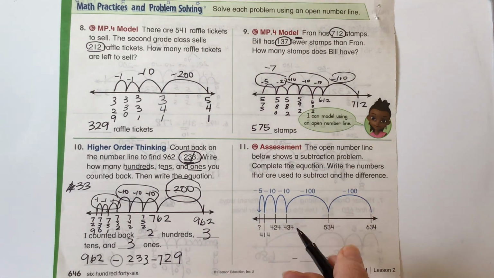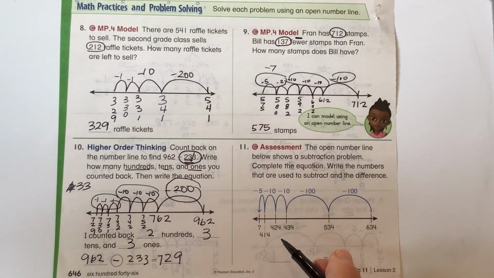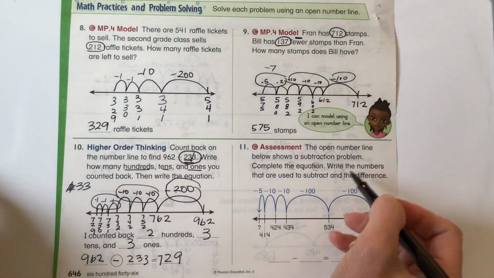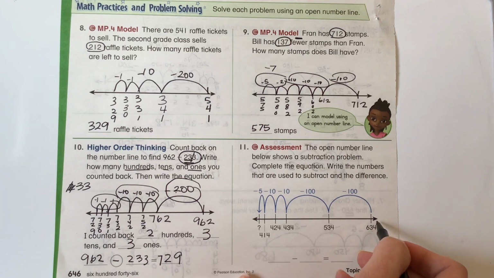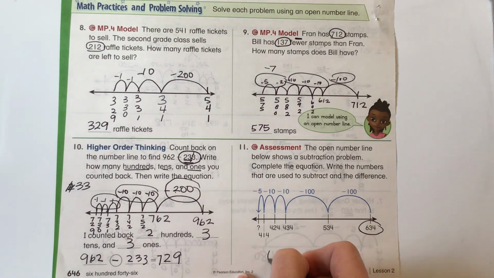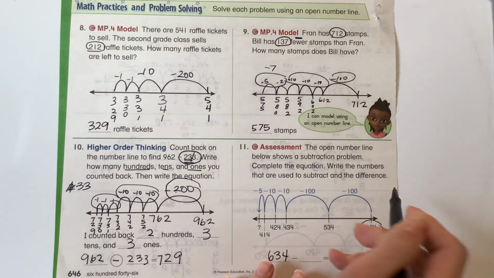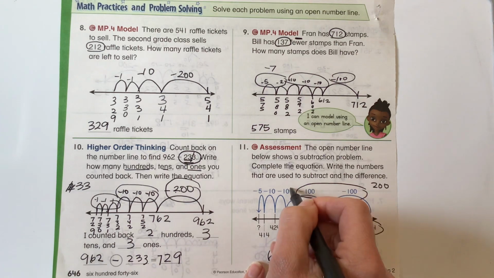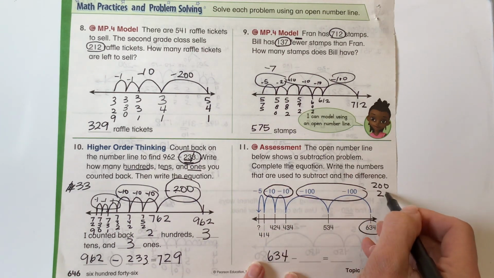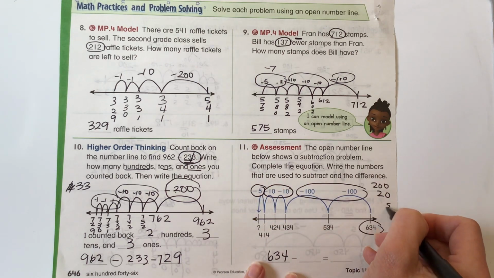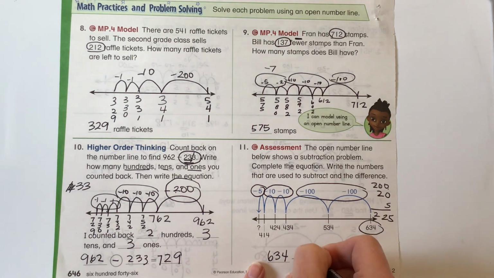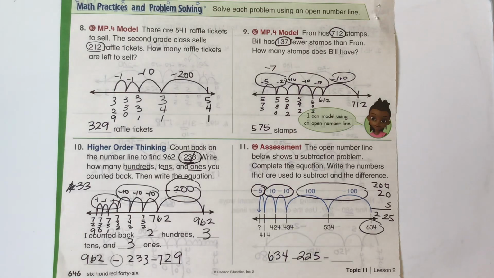Okay, here's our assessment. So if you haven't done this one already, pause it. I want you to do it, and then press play again, and we'll check it. Okay, the open number line below shows a subtraction problem. Complete the equation. Write the numbers that are used to subtract the difference. So we have 634. So we know that's going to be 634 minus 100 plus 100 is 200. So 200, 10 plus 10 is 20, plus 5. So 0 plus 0 is 5, 0 plus 2 is 2, 225. So this is our problem. Now we need to see what the answer is, okay?